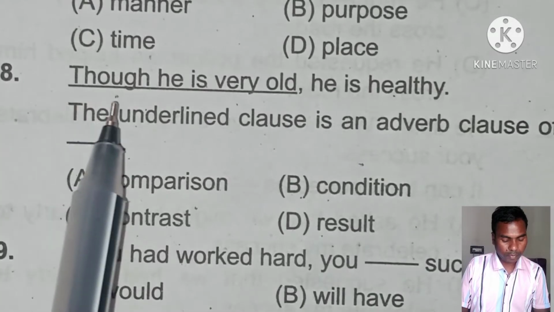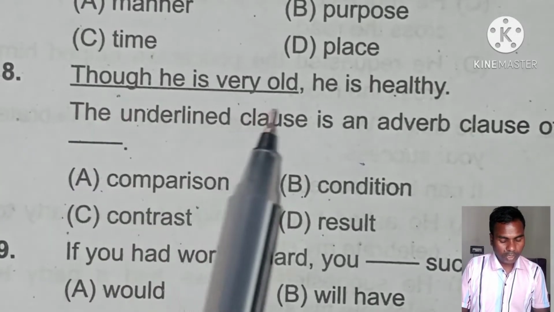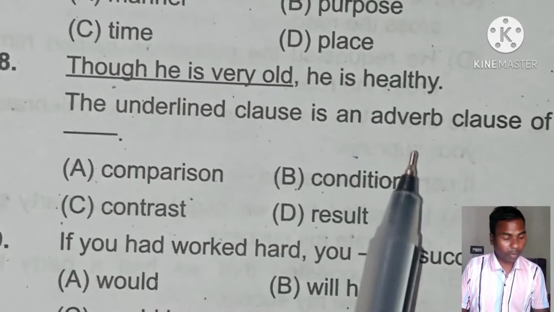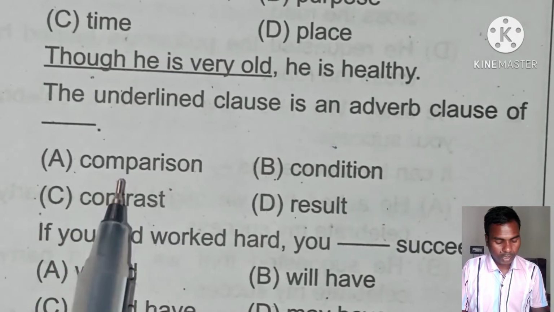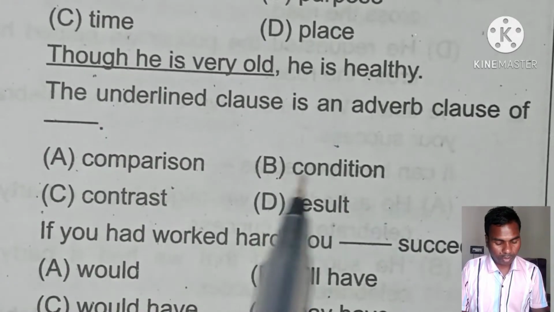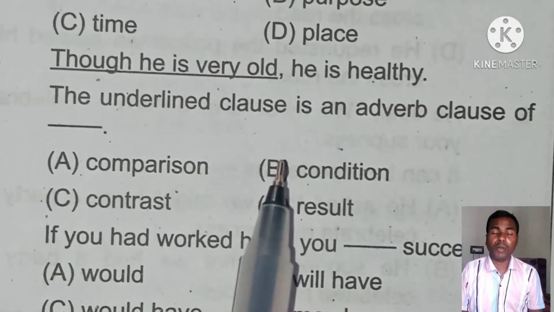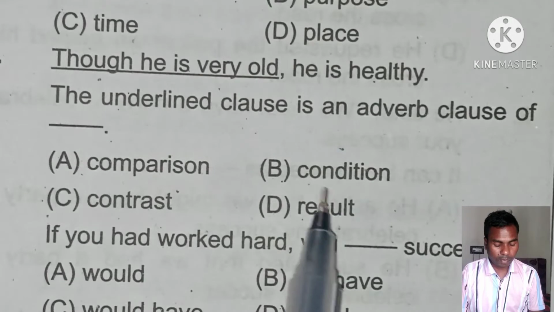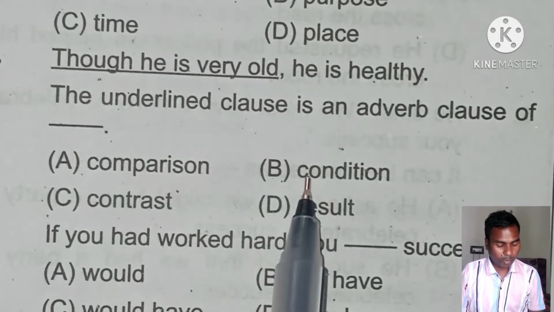Number 8. Though he is very old, he is healthy. The underlined clause is an adverb clause of concession. It is not talking about comparison, neither condition, because you don't have if, whether, this kind of things. Unless you have comparison, you don't have condition as well here.